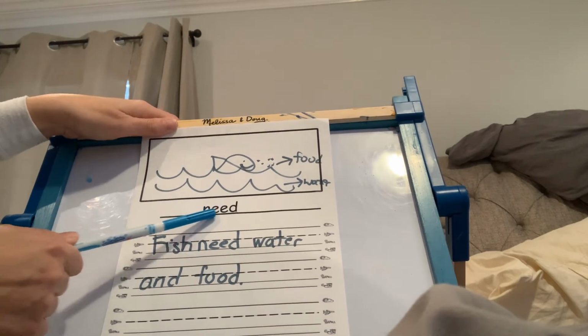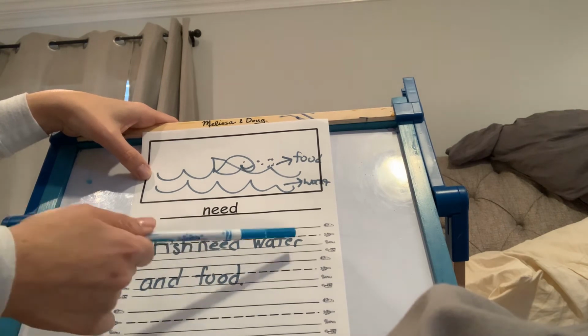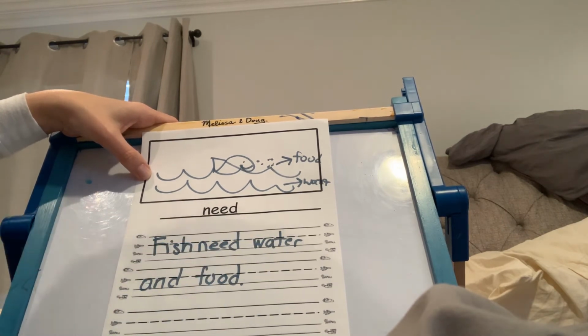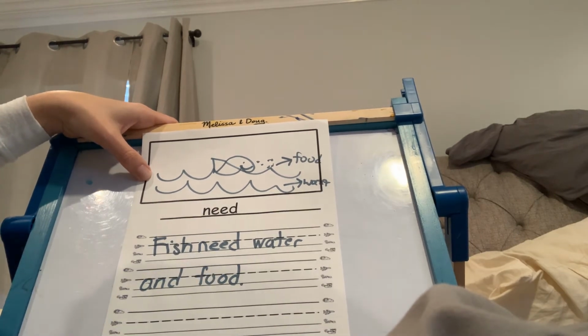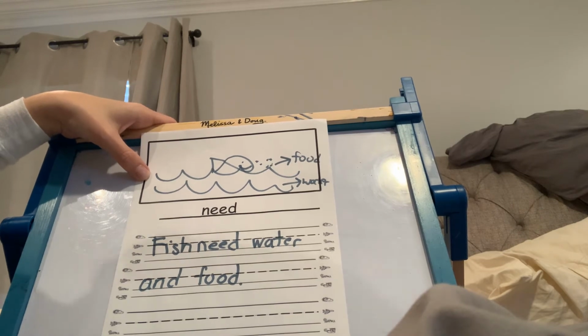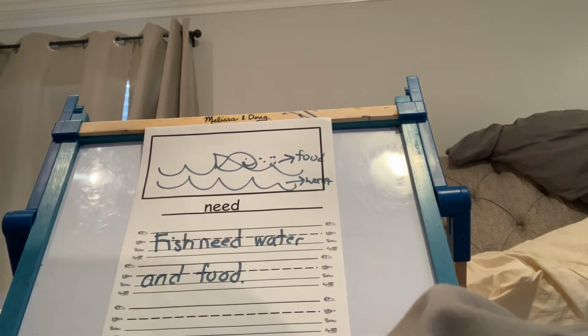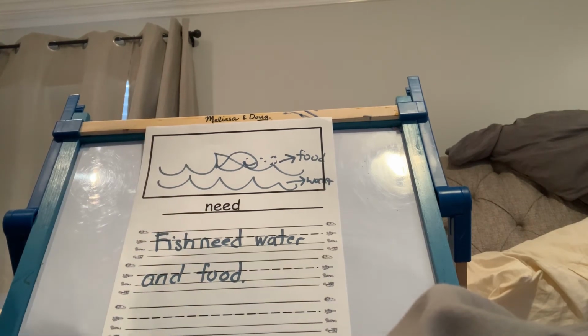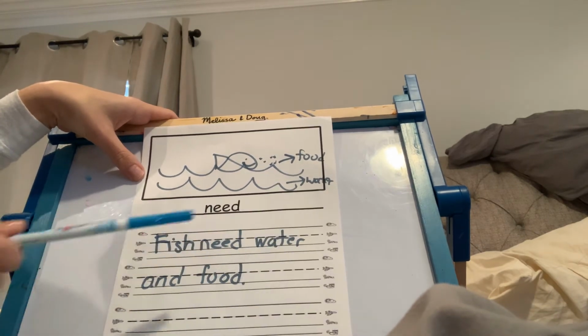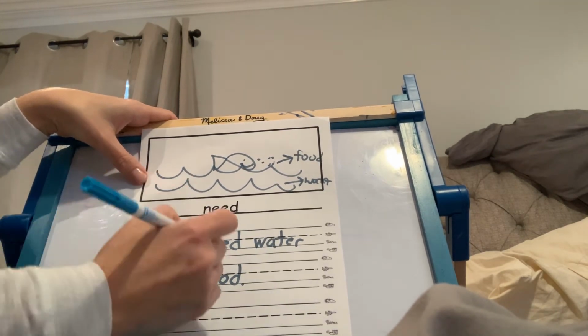Ooh, what fish need. Let's see. Fish need water and food. Ooh, maybe I could describe the food, what the food looks like. Some fish eat just fish food, and some eat other fish. But maybe I'll focus on the fish food. And I know fish food is really, really tiny. So I could use the word tiny and describe what the fish food looks like. So fish need water and food.